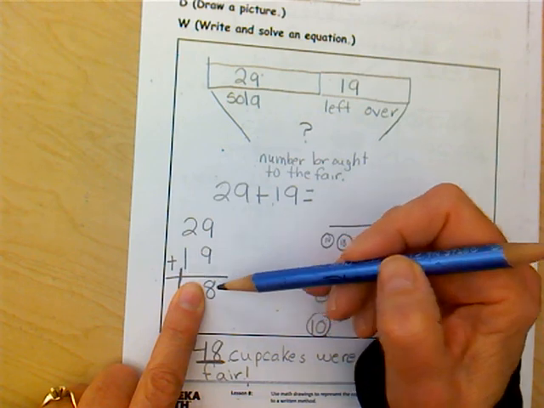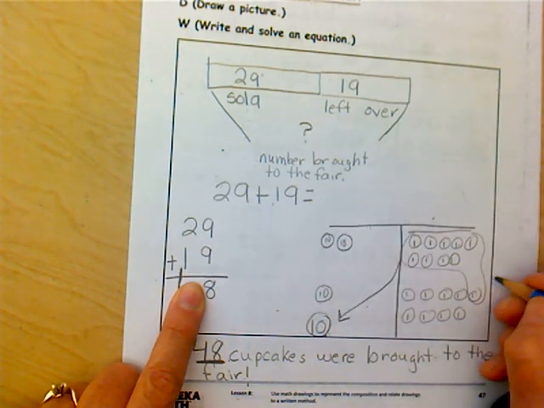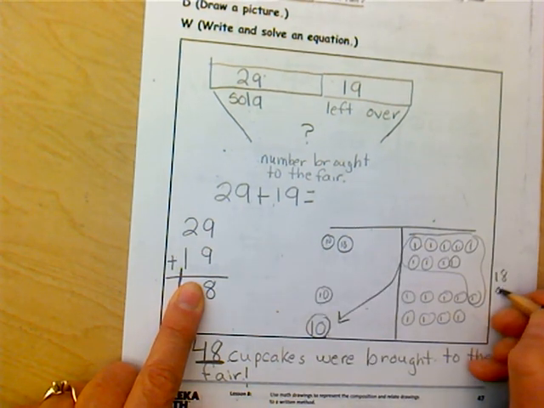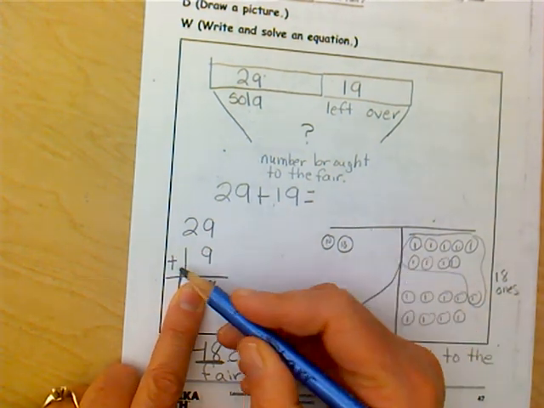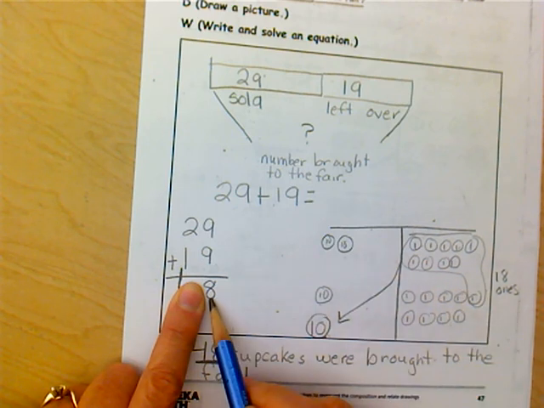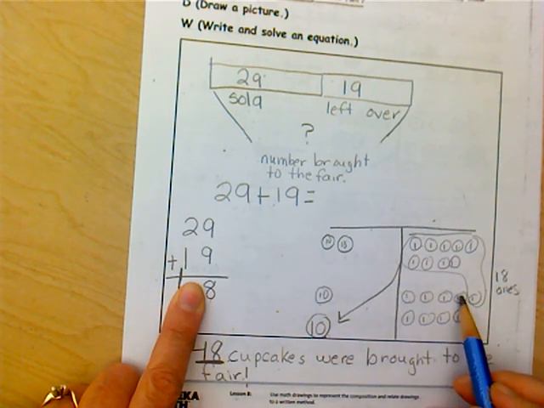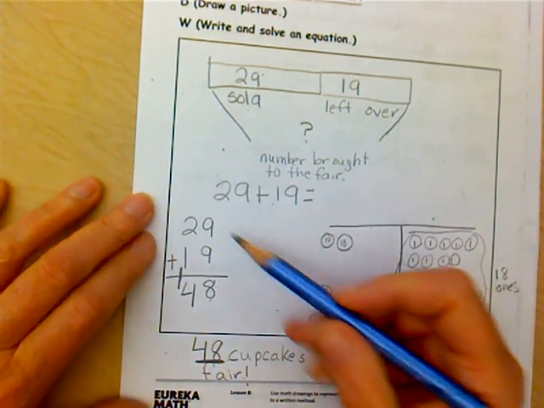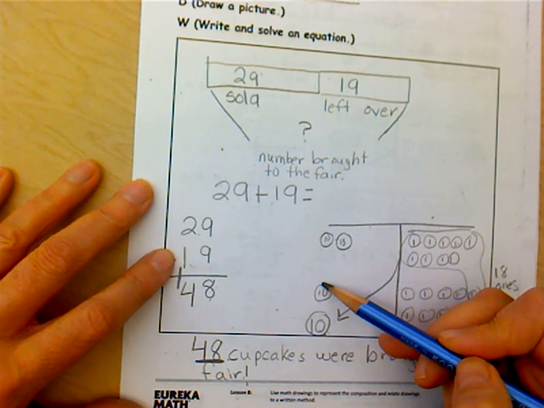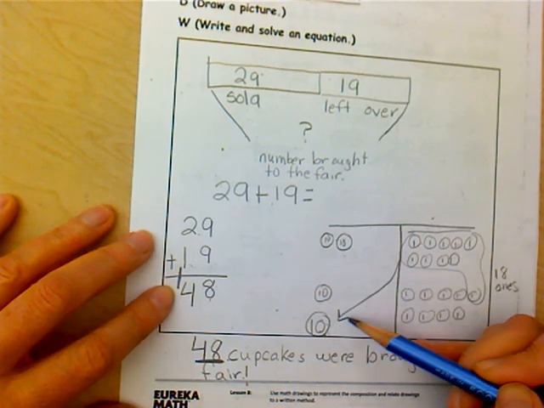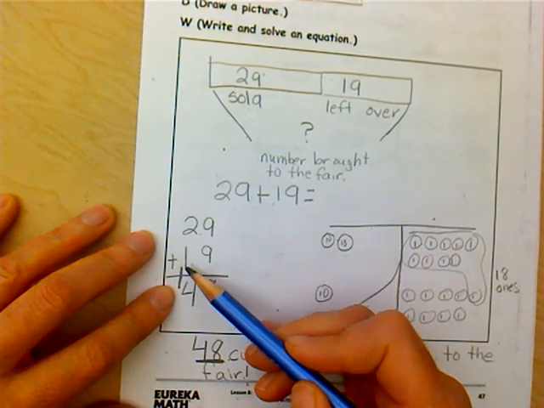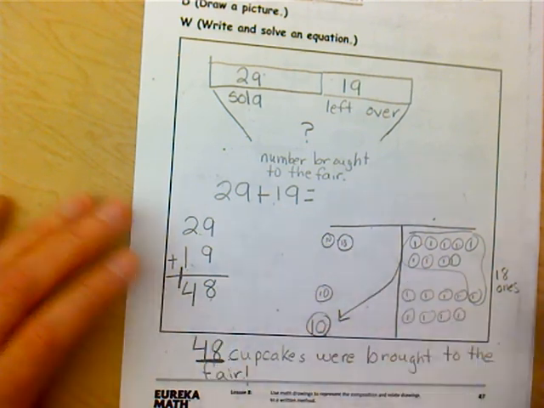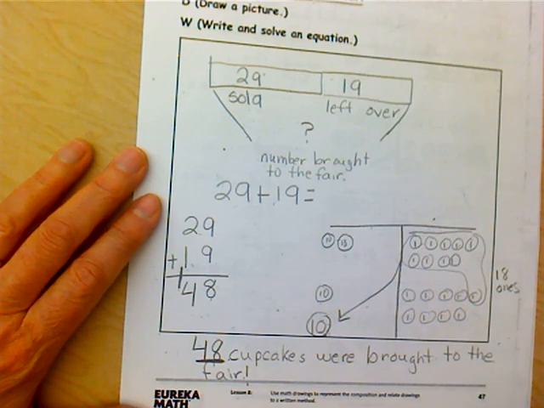Before you actually write the number of 10s in, you can see that 1 10 and 8 1s, because this was a total of 9 1s plus 9 1s was 18 1s. Forgot to write that down. And you can see that 18 1s after you bring your 1s back over. 1 2 3 4 5 6 7 8. And then, of course, you're going to be adding your 10s. 2 10s plus 1 10 plus the one that you bundled and put down below. 3 plus 1 more gives me 4. 1 2 3 4. Therefore, I have 48 cupcakes that were brought to the fair.